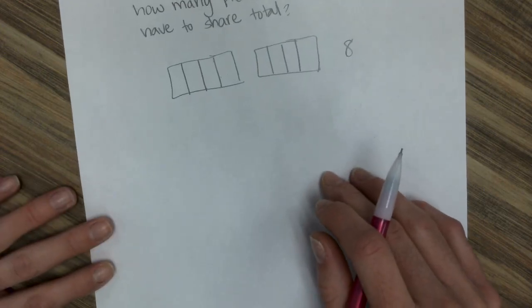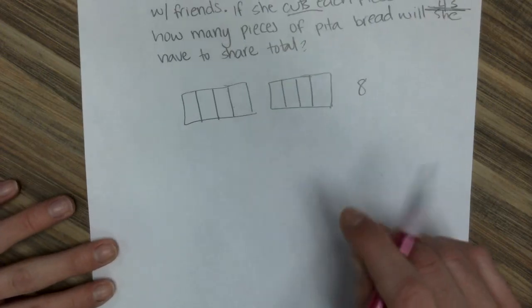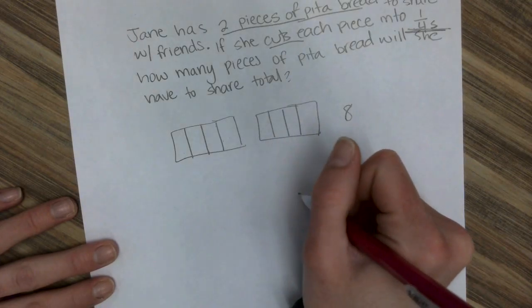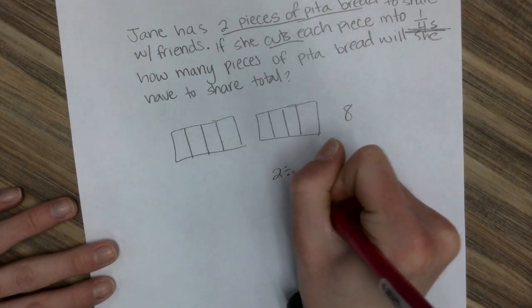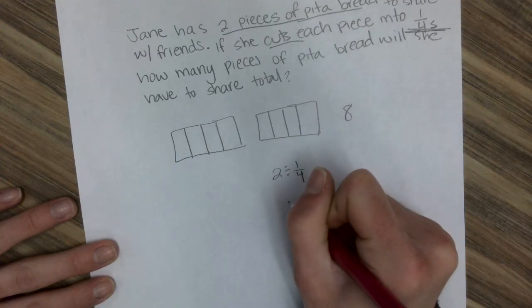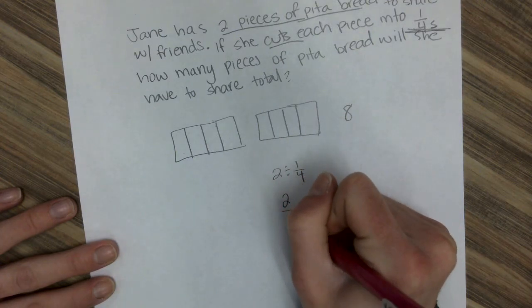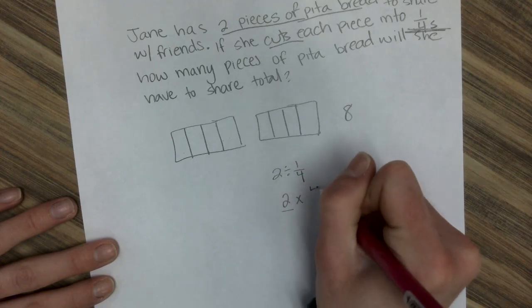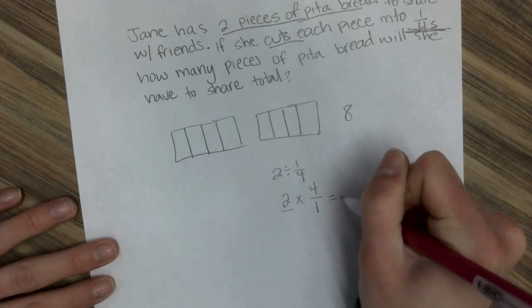Let's think about it this way. Where's your strategy? I did 2 divided by 4, and then I changed it to multiplication. Then I changed the 1/4 to 4/1, and I did 2 times 4/1 equals 8.